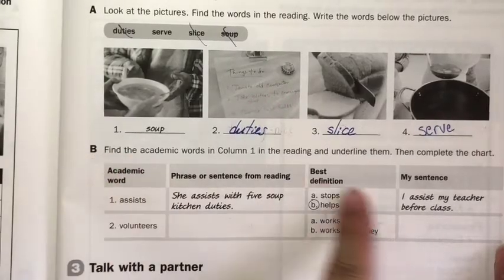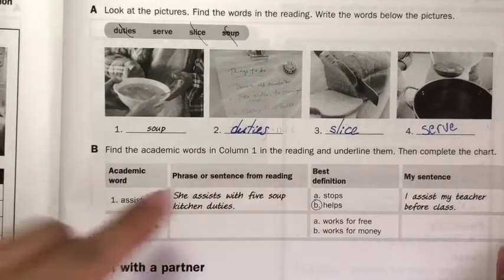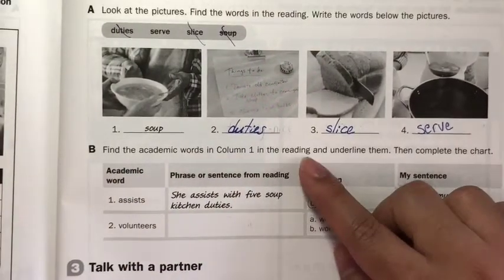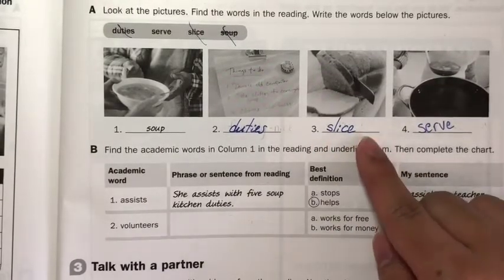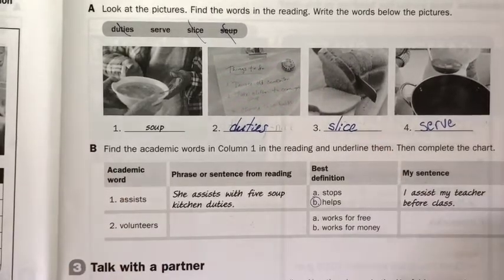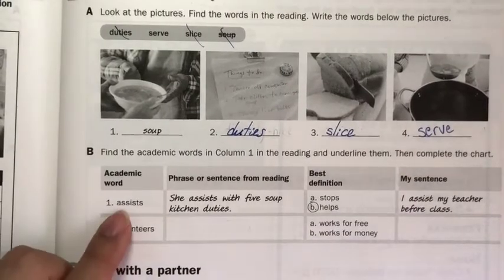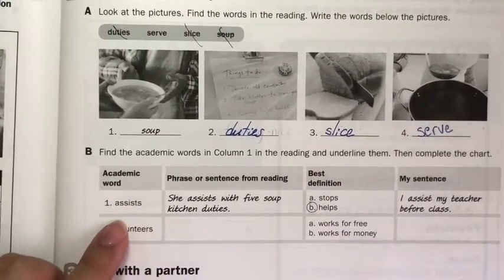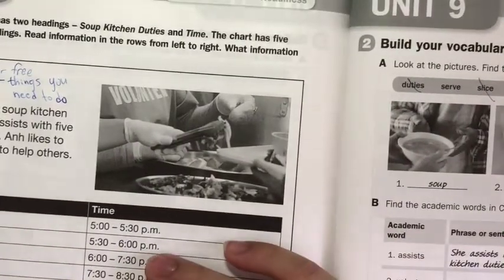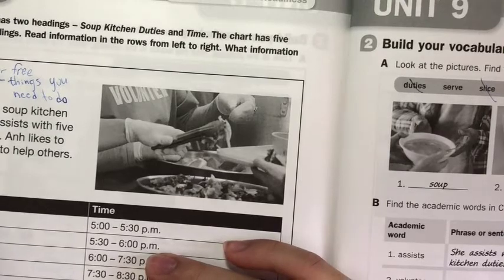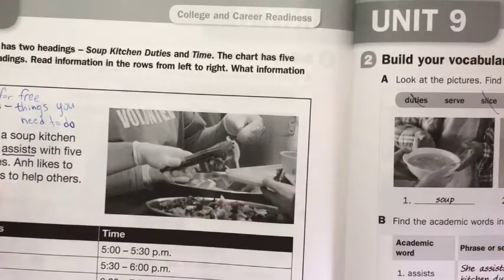Okay, in the middle of the page, we need to find the words in column 1. Column 1 is here in the reading and underline them. So we have to write a line under the word assist and volunteer. And then we have to complete this chart. So the first word is assist. Let's look for the word assist in the reading. Anne volunteers at a soup kitchen on Tuesdays. She assists. Here's the word assist.